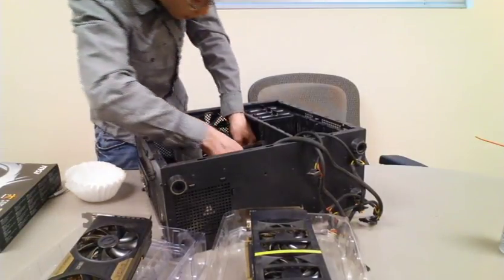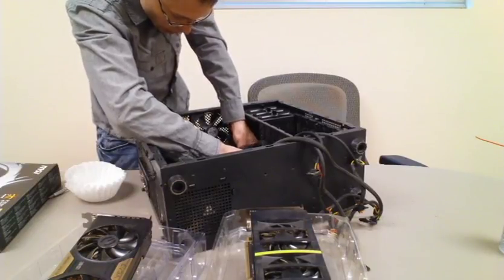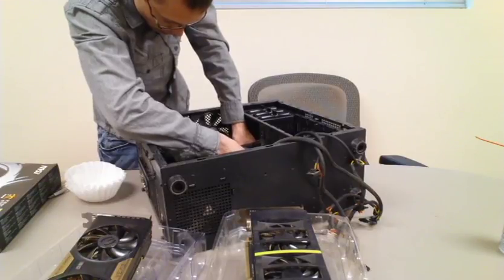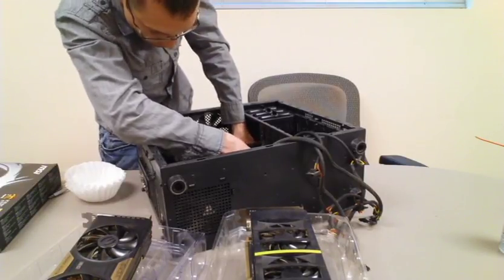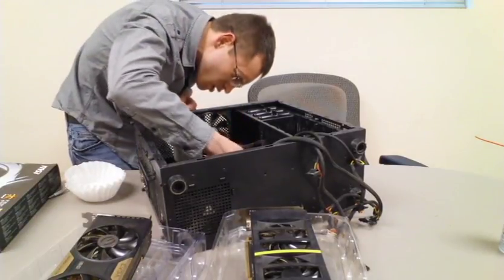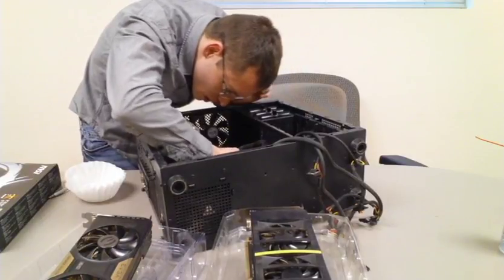Again, all of them are labeled case or system fan, just depending on where they go. So again, everything is clearly labeled on the motherboard. If you have any doubts or concerns, just check your documentation. Slides right in.